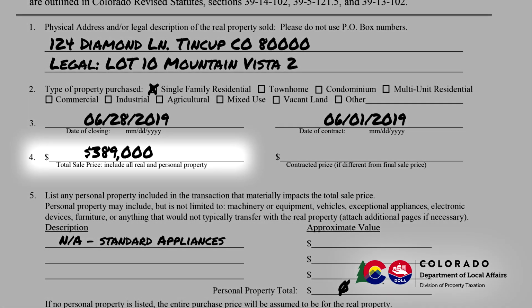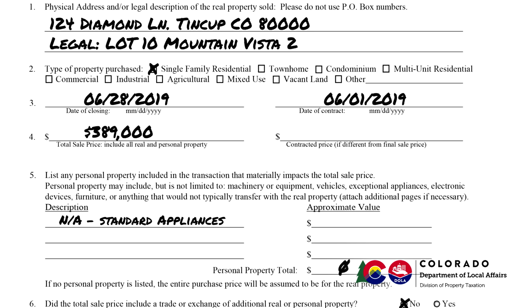Item number 4 indicates the total sale price for the transaction, to include all real and personal property. After a sales price is negotiated and a subsequent purchase contract is drawn up, information related to the property being sold may come to light and cause the buyer or seller to renegotiate the sale price. In this case, it is helpful for the appraiser to understand what changes were made to the original contract and why those changes were made.